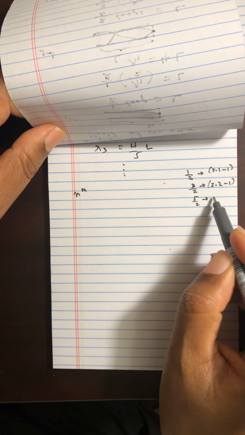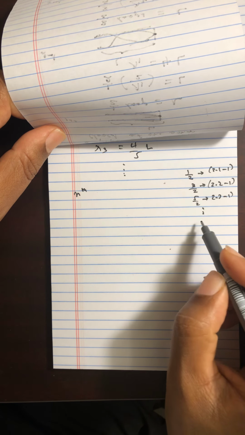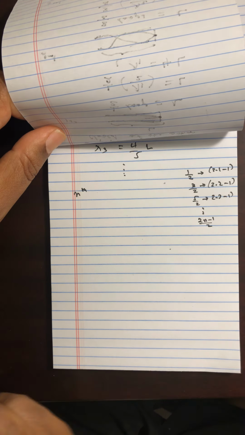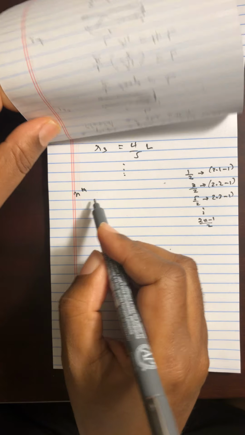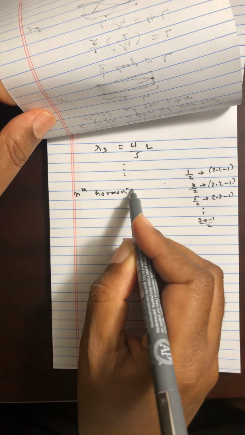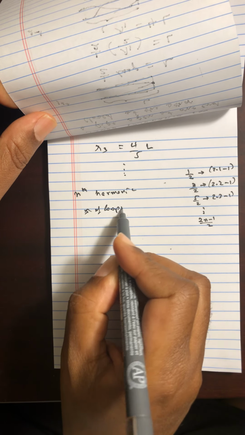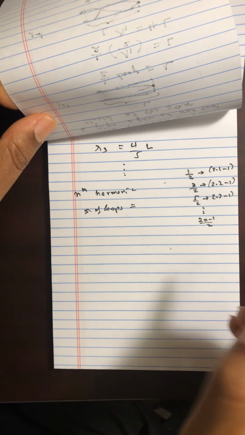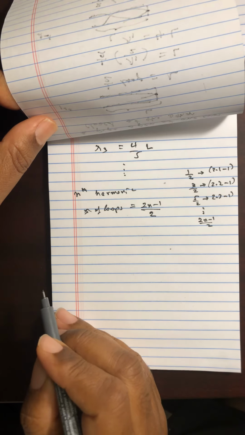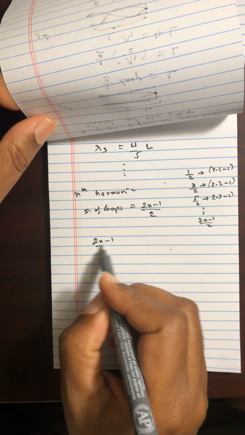We can write that as 2 times 3 minus 1, over 2. So generally, for the nth one, it's going to be 2n minus 1 divided by 2. Okay, so for the nth harmonic, following this pattern, number of loops equals 2n minus 1 divided by 2.